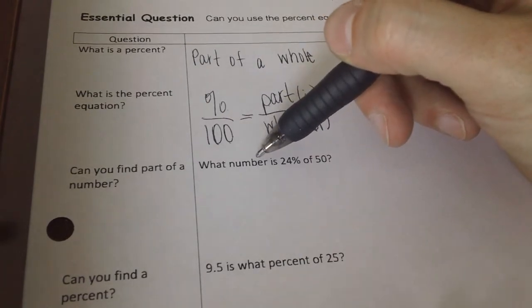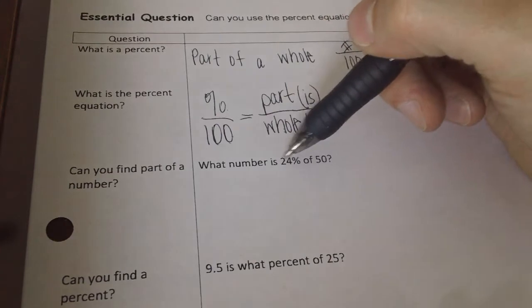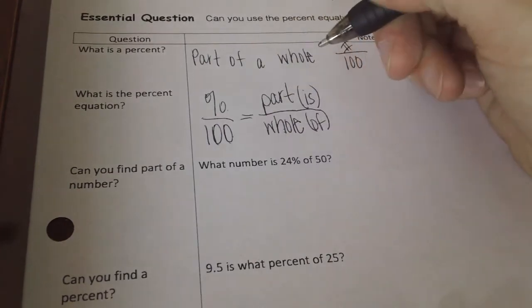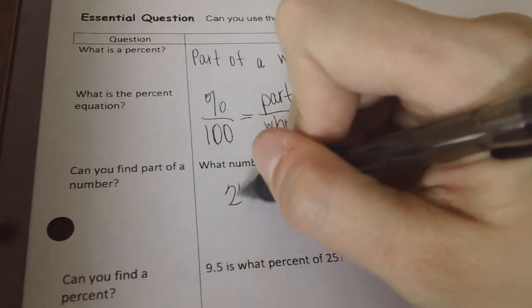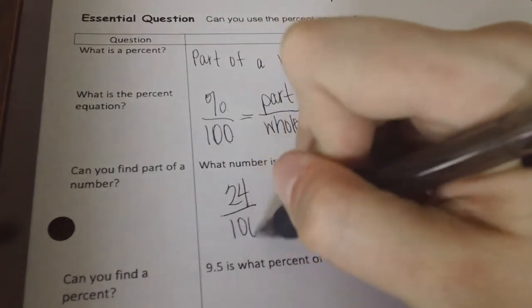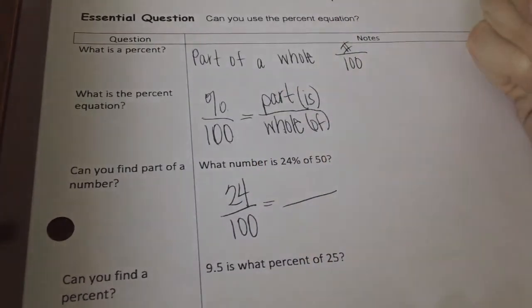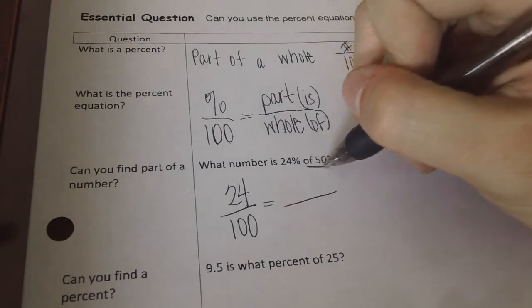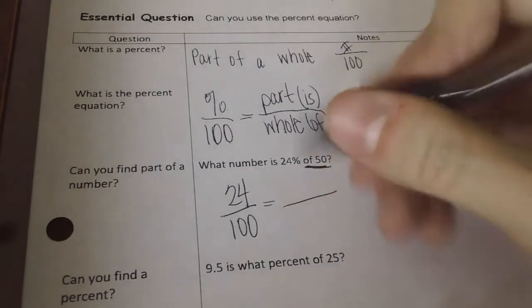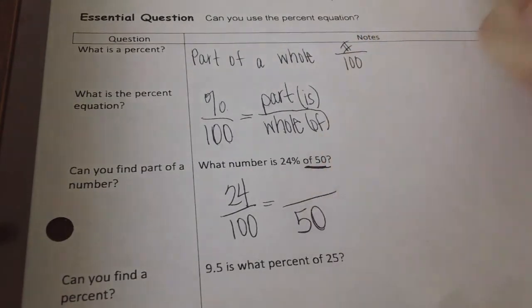So, can you find part of a number? What number is 24% of 50? So 24% out of 100. And of 50, that's the whole. 50 is the whole.